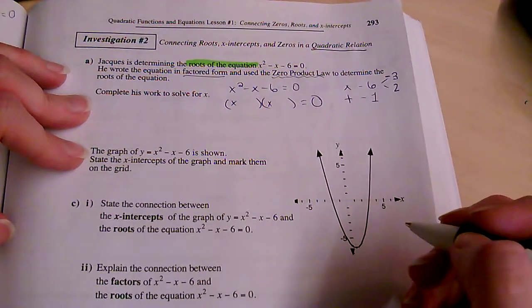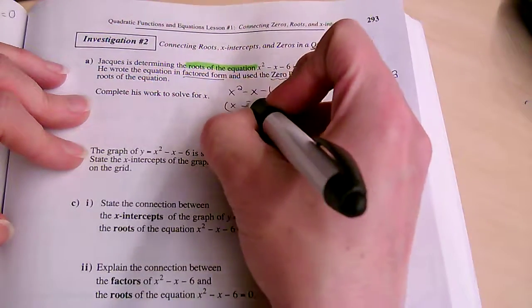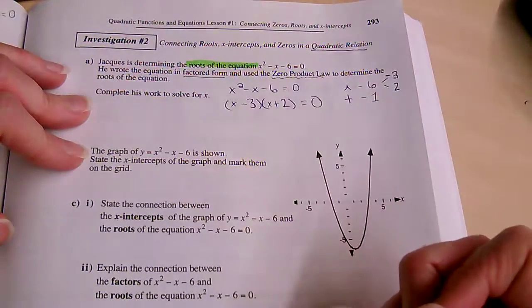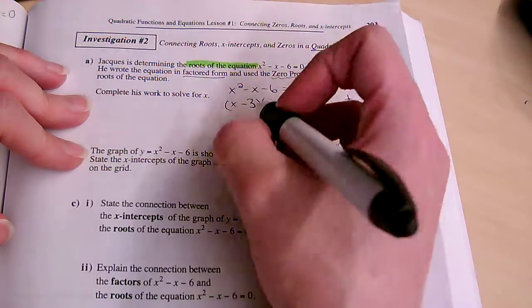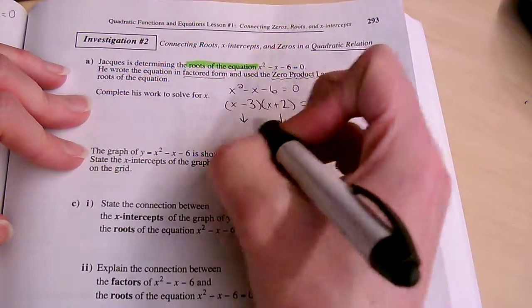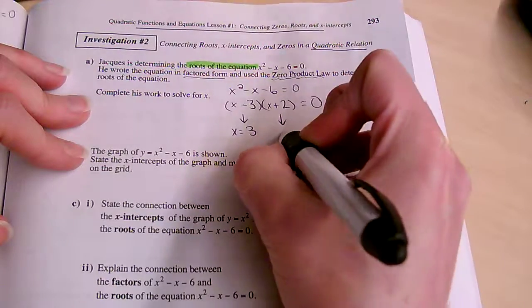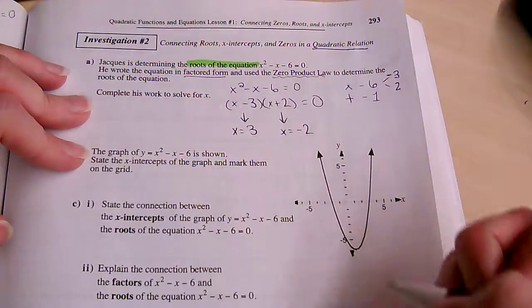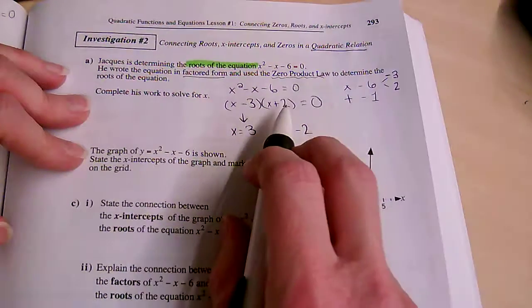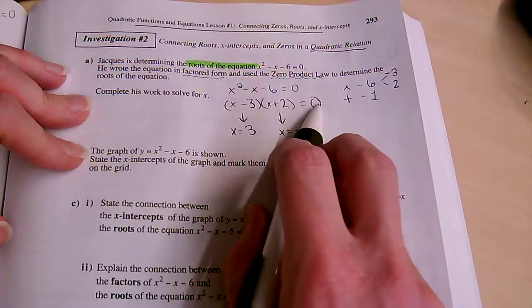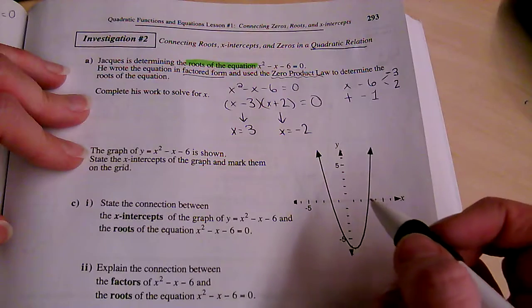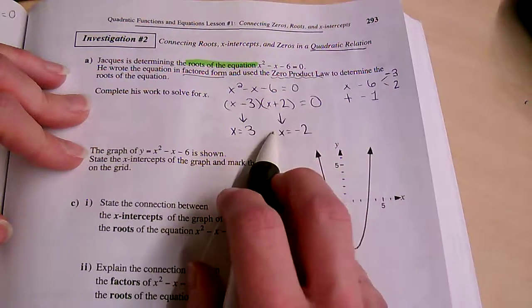So we would put x minus 3 and x plus 2. And then remember, we set each one of these equal to 0, and then we can just take that shortcut, and it's going to be equal to the opposite. x is going to be equal to 3, x is going to be equal to negative 2, because once again, we've set each of these equal to 0 and solved. Those are the roots of the equation.